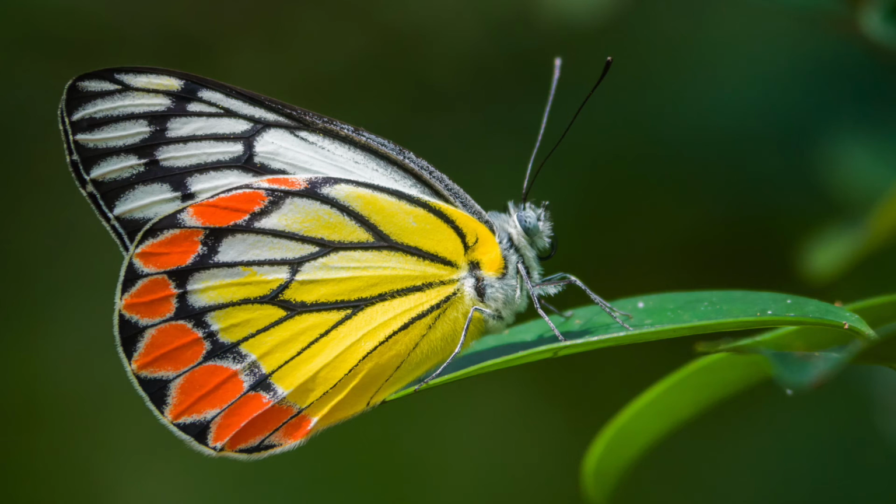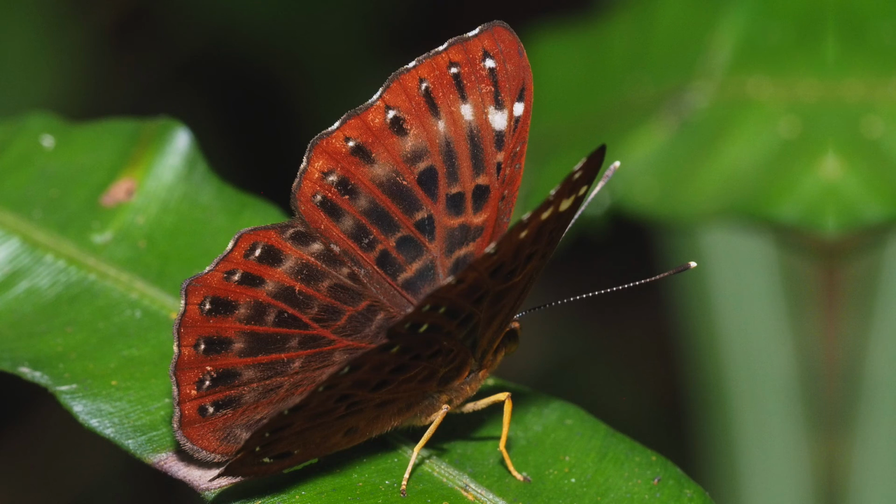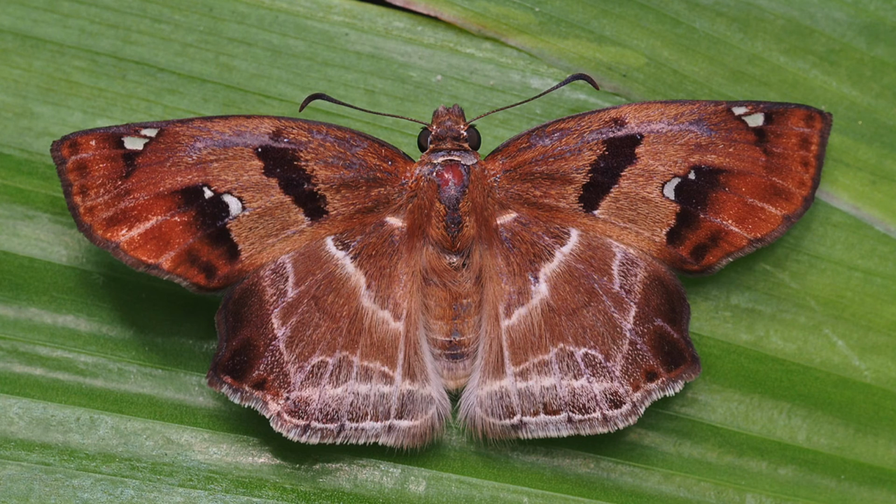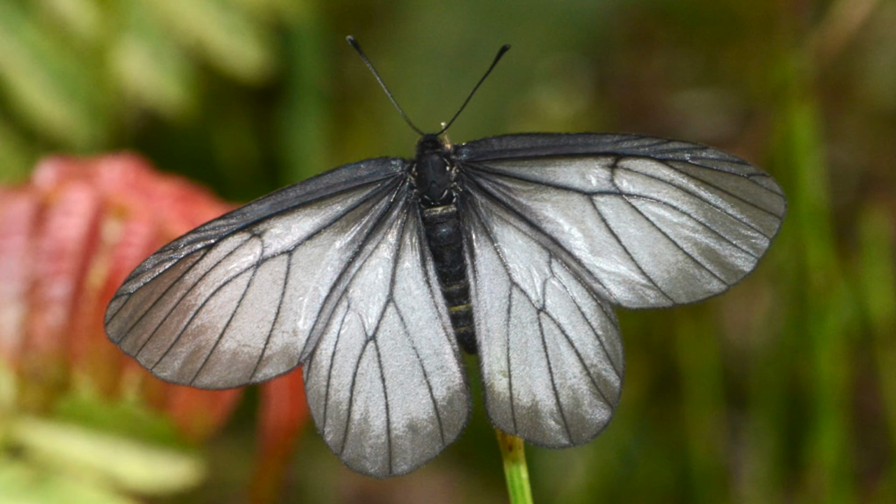How cool is that? I'll leave you with a few more beautiful butterfly pictures. How about you try to key them out yourself? And leave your guesses in the comments below.